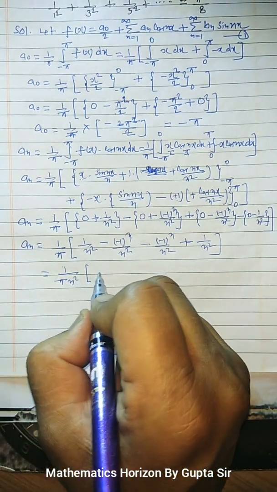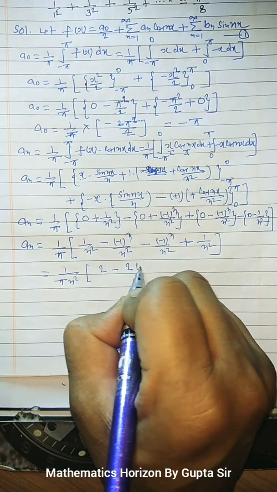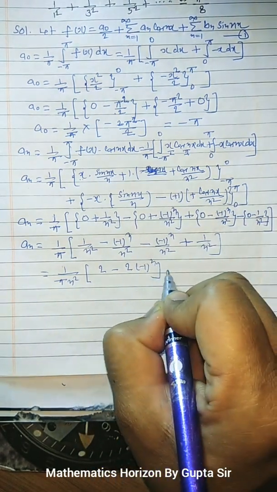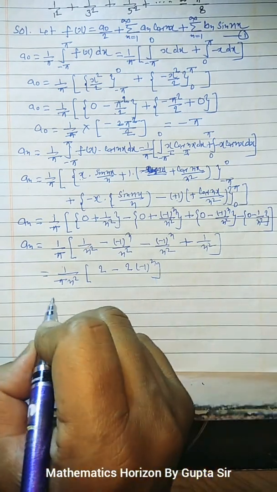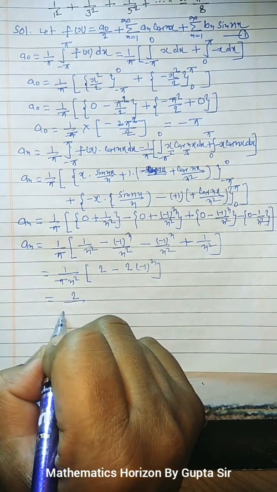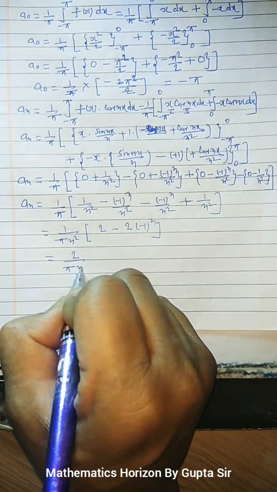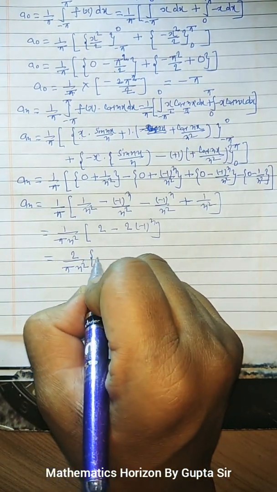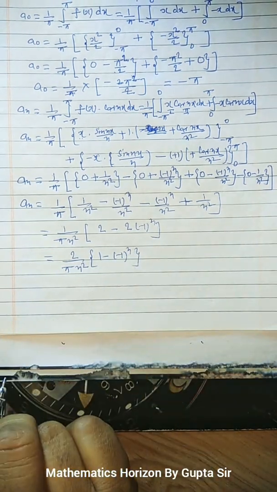Here we have 2 minus 1 to the power n. Okay, that is, 2 is the common term. So we get 2 upon pi n square, and here we have 1 minus 1 to the power n.